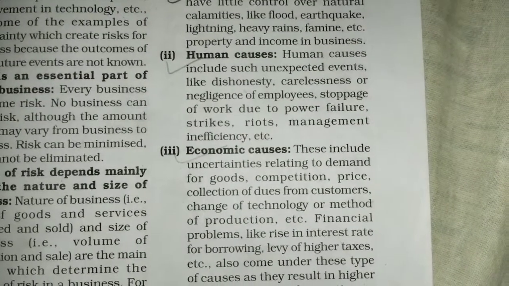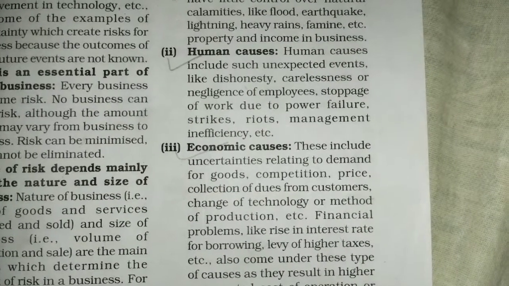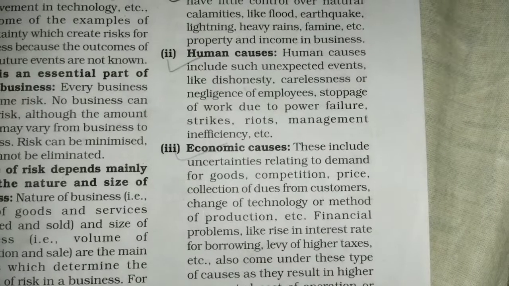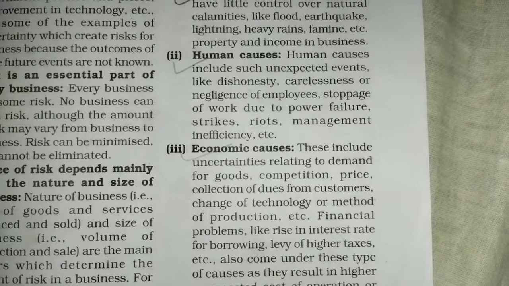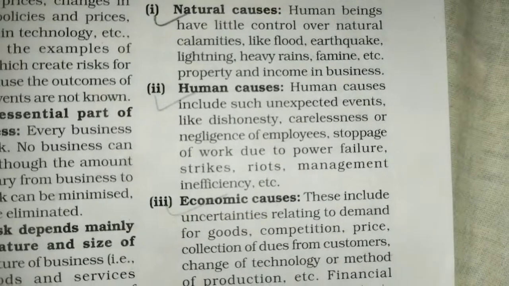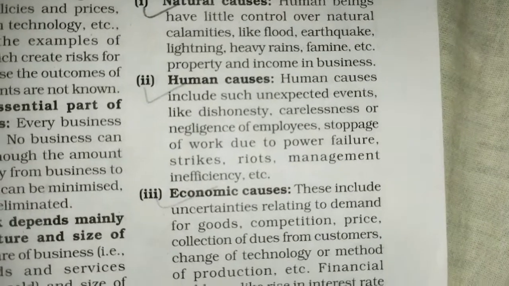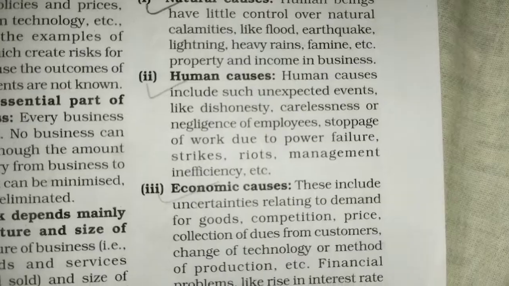Human causes include such unexpected events like carelessness or stoppage of work due to power failure, strikes or riots, or management inefficiency, etc. For example, due to the carelessness of some office employees, the office was put on fire. So it caused a huge loss to the business.